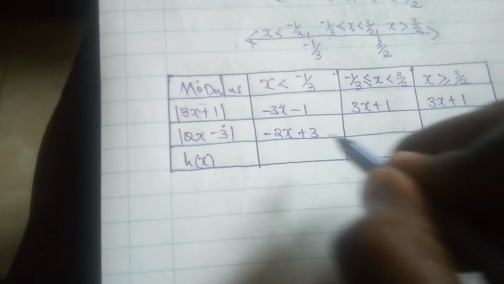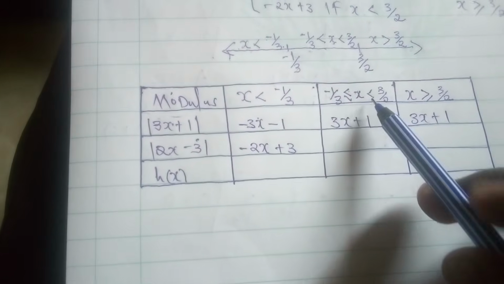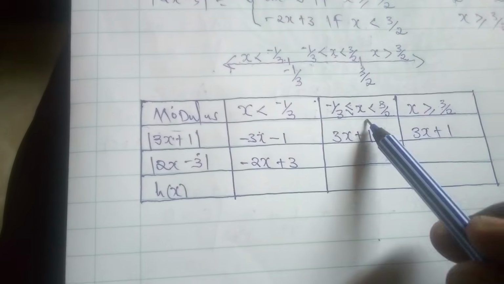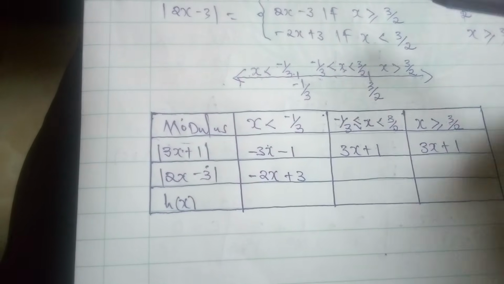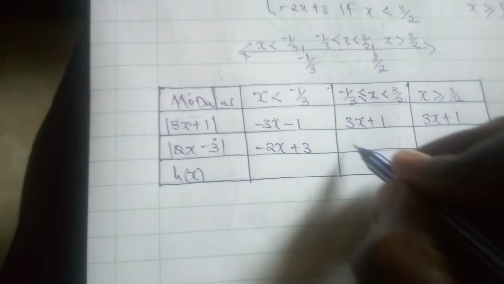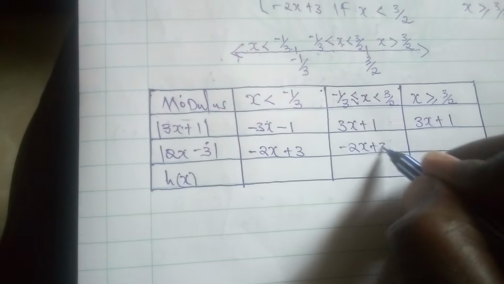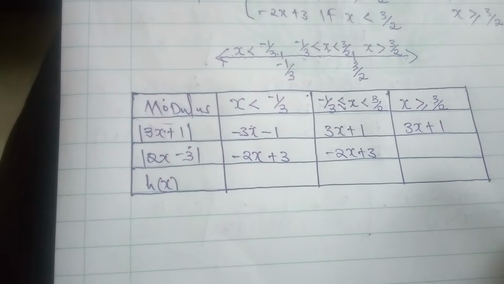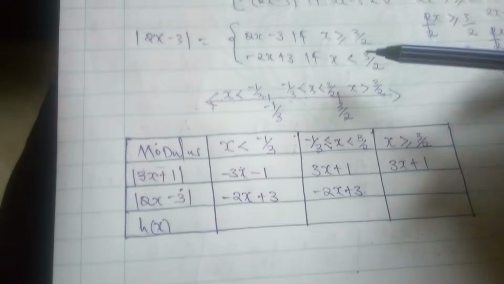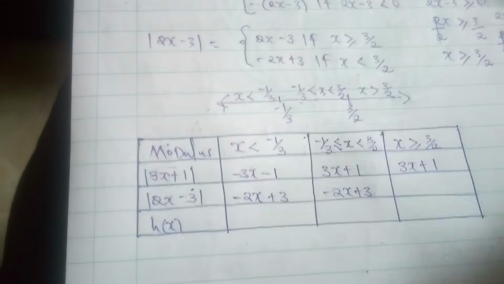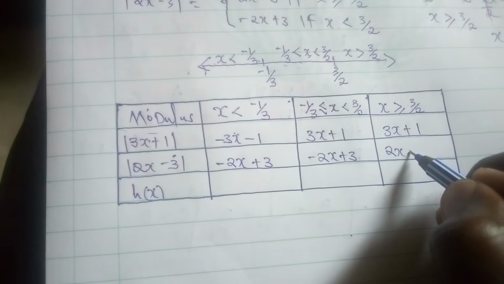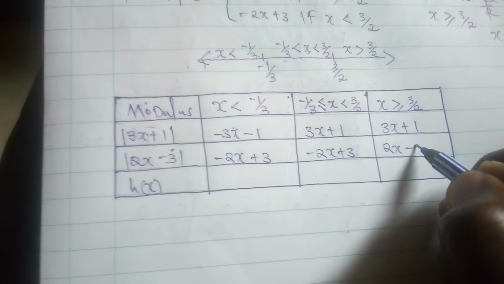plus 3. Coming to this side, you are going to check on that one, that is x less than 3 over 2. So the equation having x less than 3 over 2 is that one, which is negative 2x plus 3. And then from there you are having x greater than or equal to 3 over 2. So the equation having that is 2x minus 3.